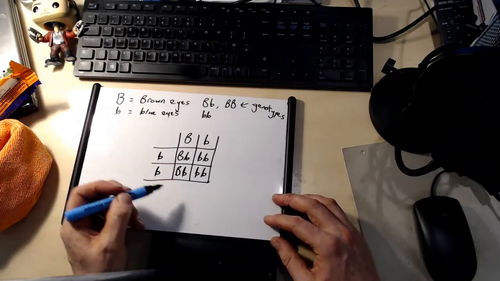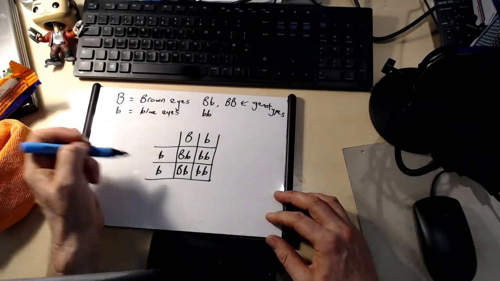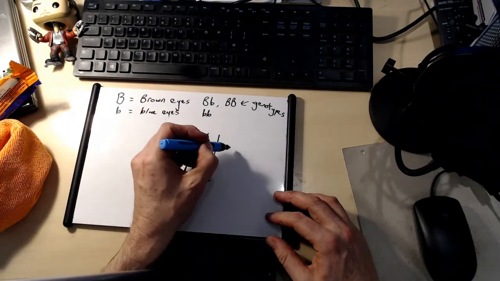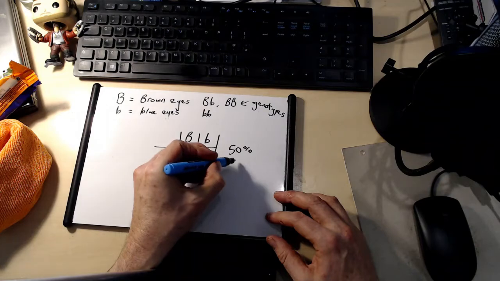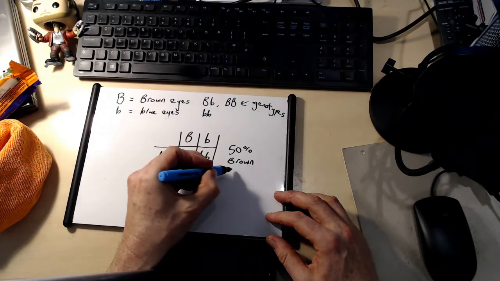So in this case, for the offspring, there's a 50% chance they will have brown or blue eyes. So 50% brown and 50% blue.